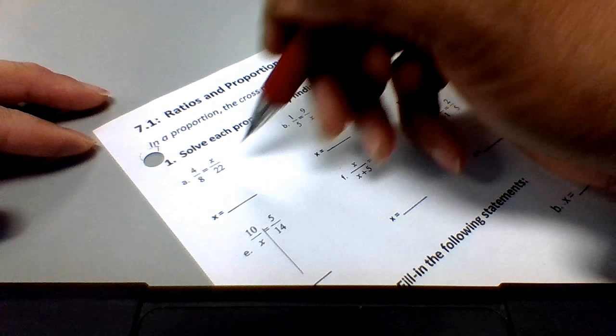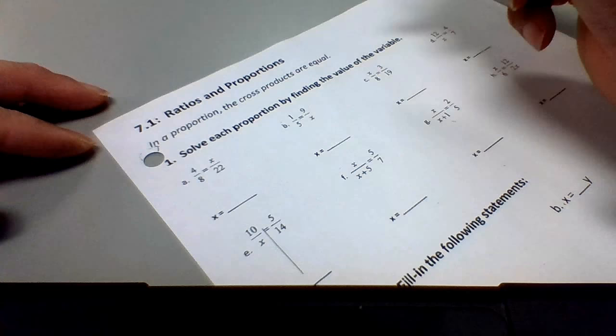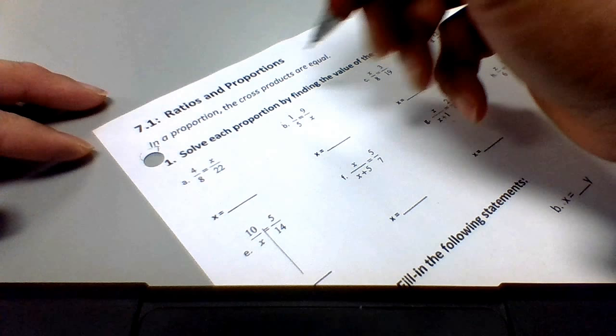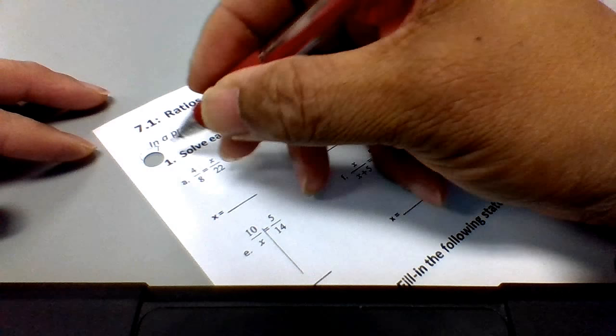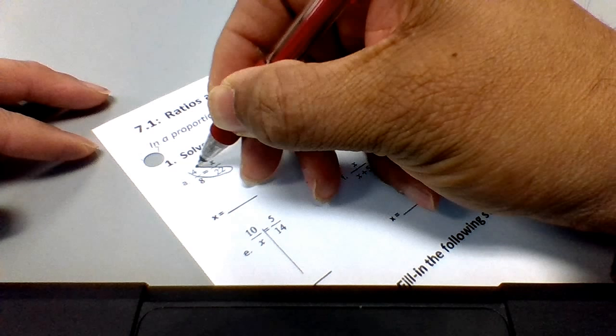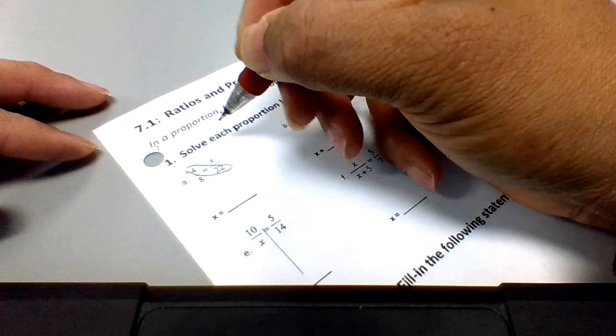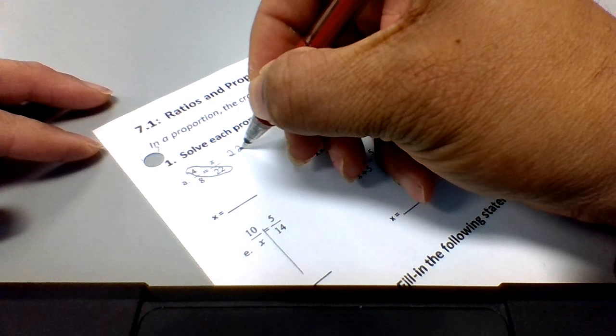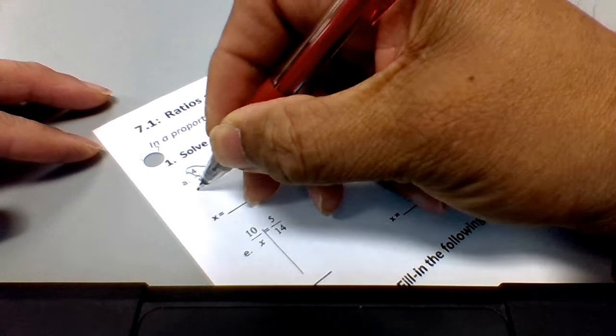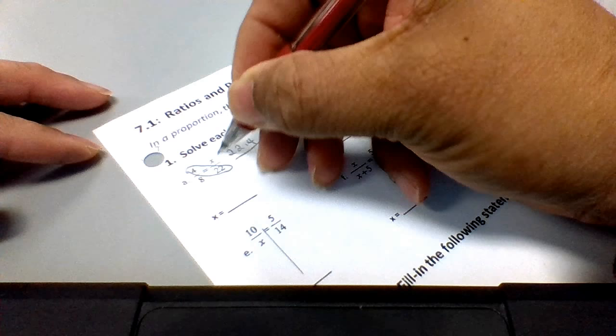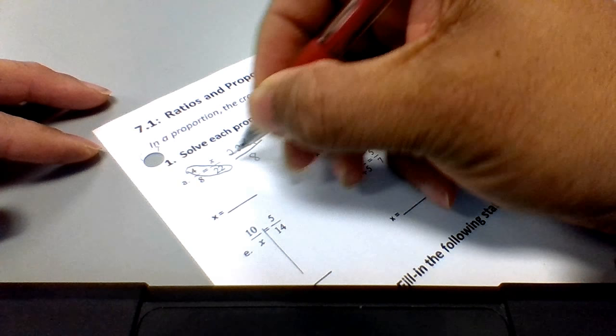To solve this proportion, what we're going to do is cross multiply. So you're going to take 4 times 22, so 22 times 4, and divide it by the number that's across from your unknown. So divided by 8.